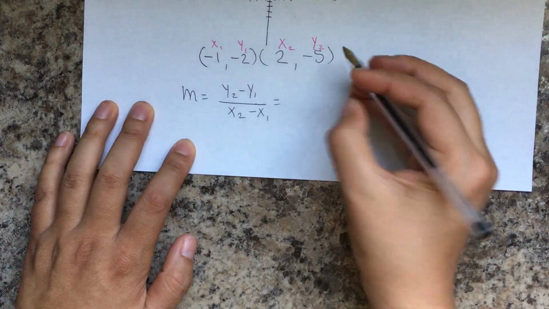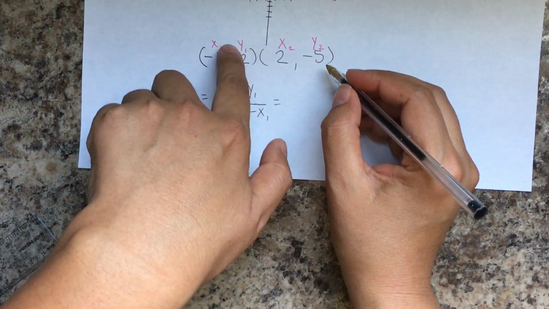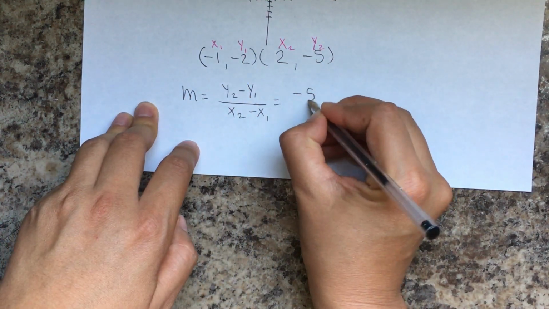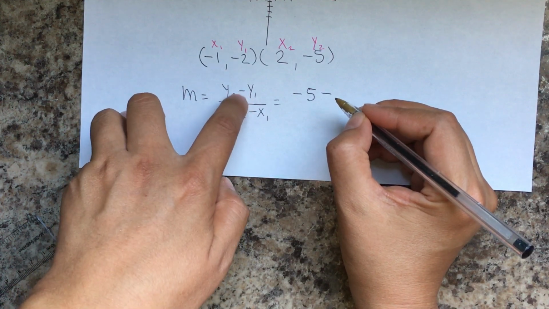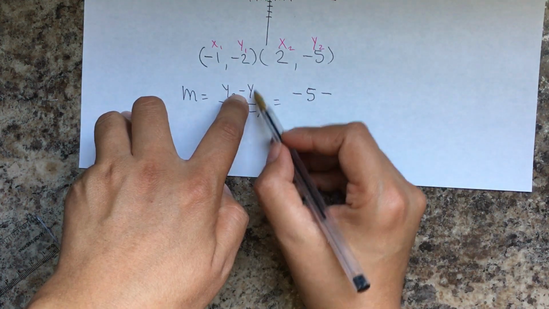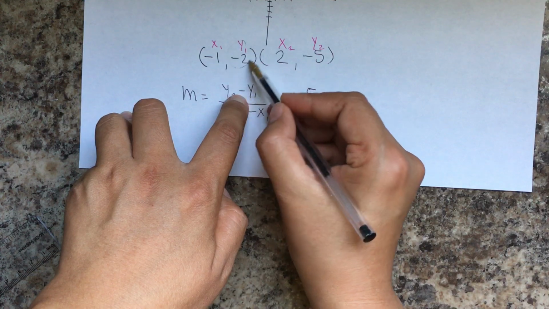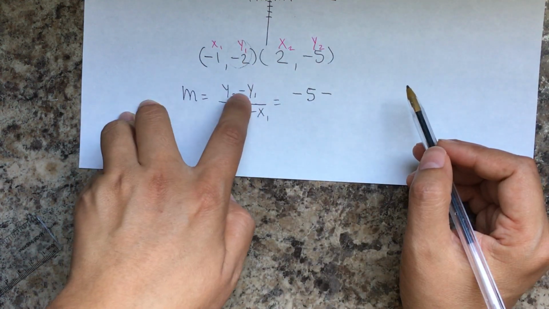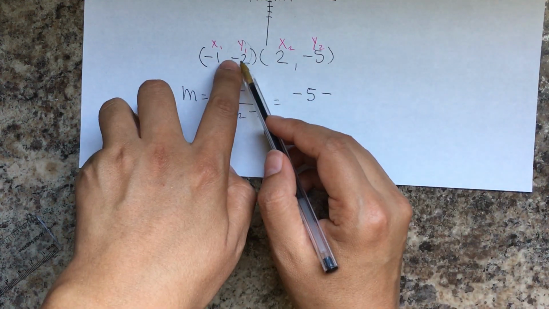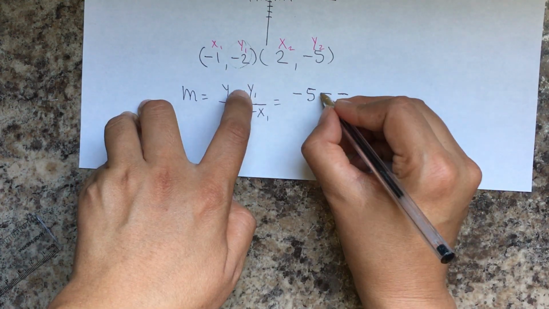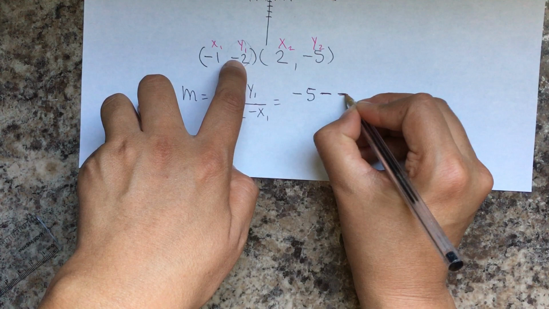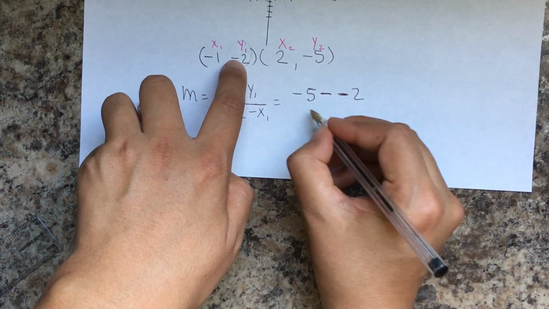And so the first one is, again, remember, so it's -5 minus from the formula. And then y1 is -2. So when we have a negative in here, we end up with 2 negatives in here. So negative from the formula and then -2. Okay?